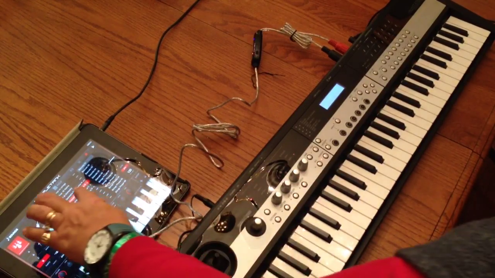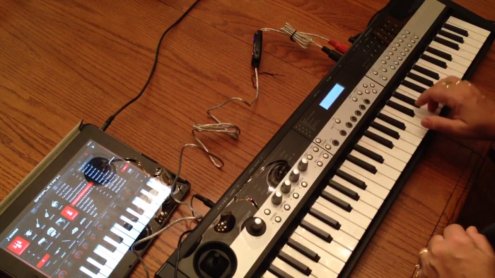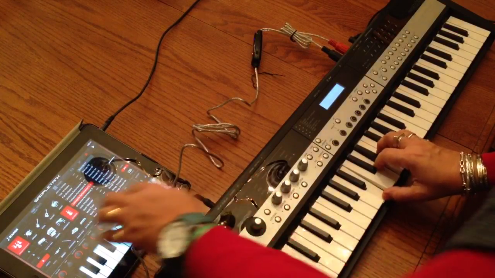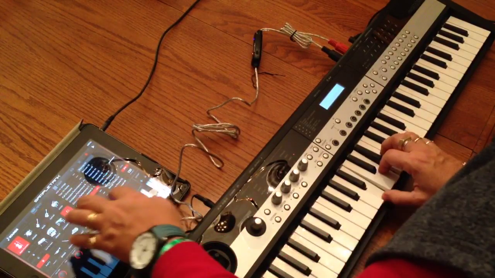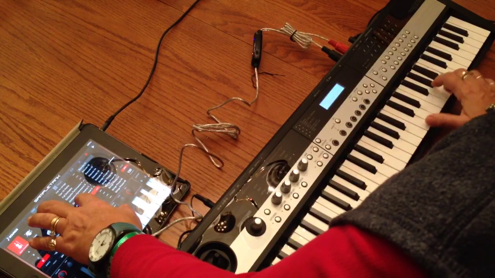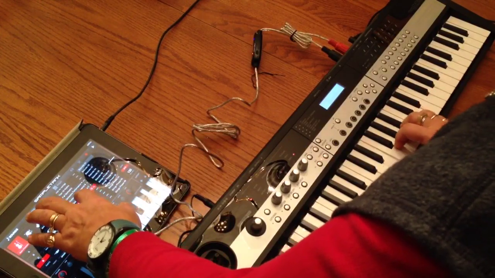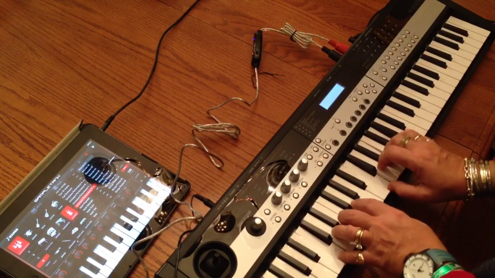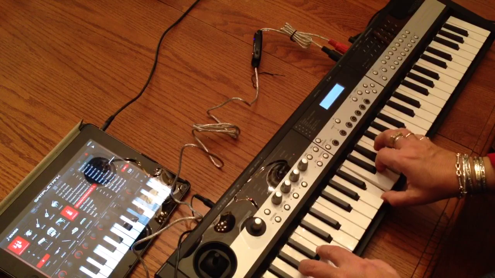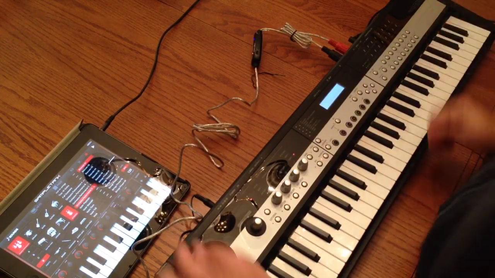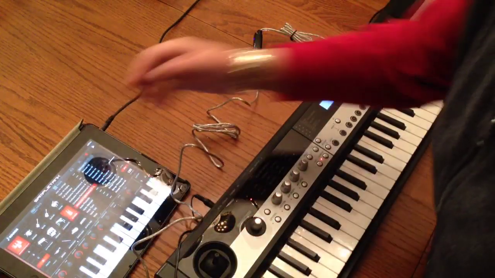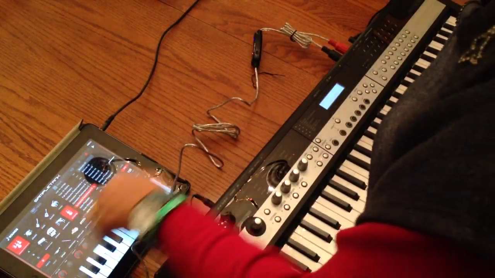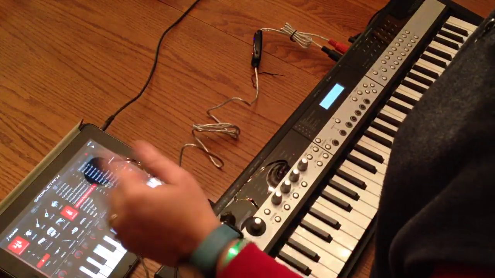Nice sustain. And I didn't even have my foot on the sustain pedal. I can't play low. I guess I'd have to transpose everything up maybe or something. I don't know. Maybe transpose it. I don't know. There's no way around that.